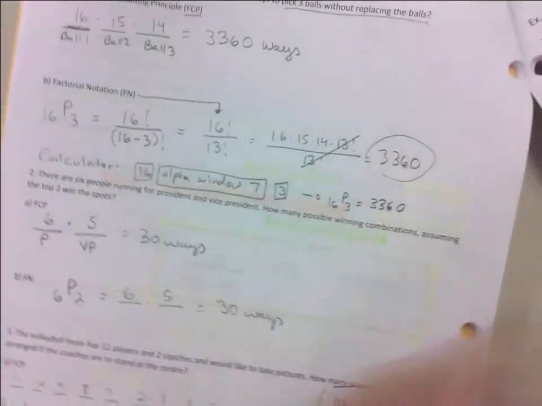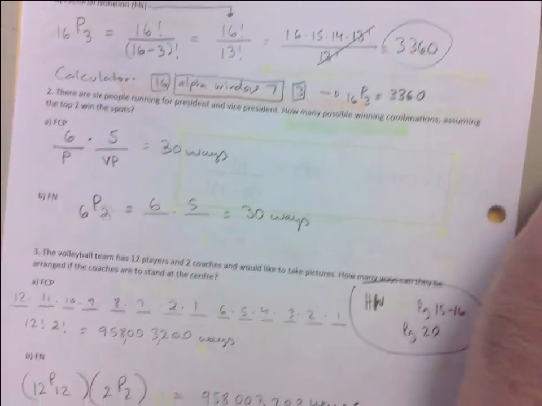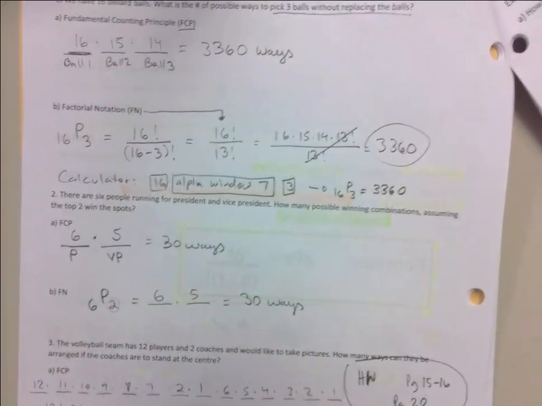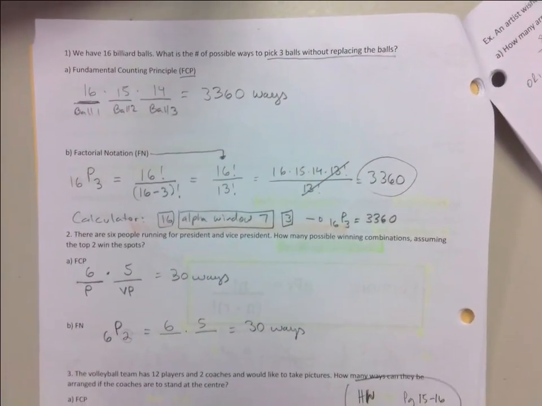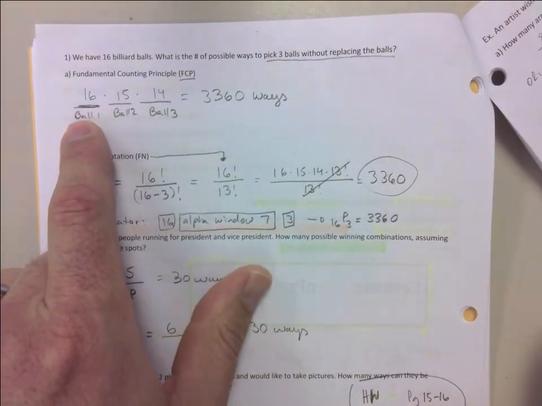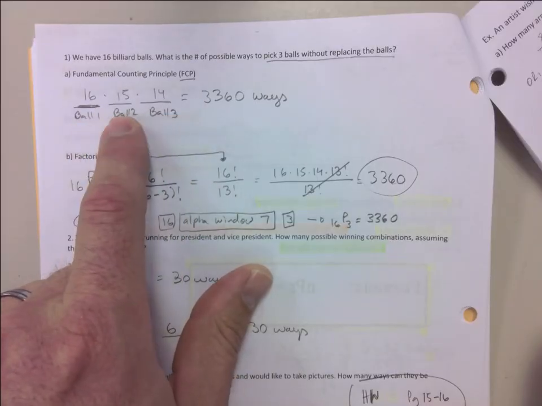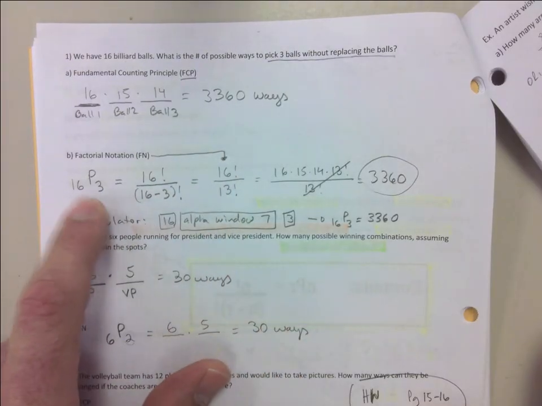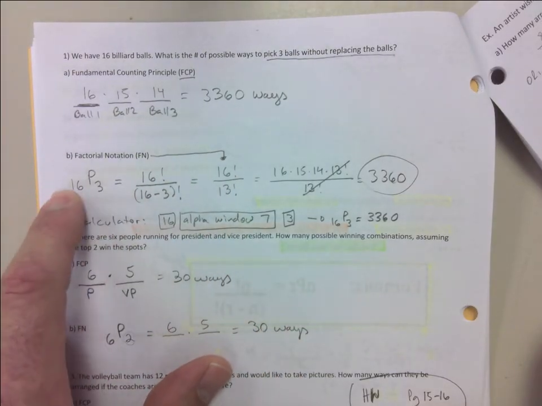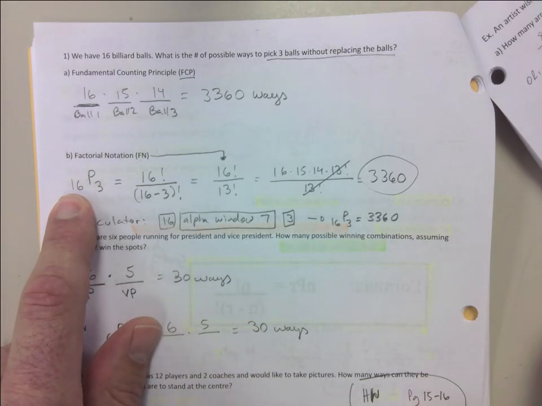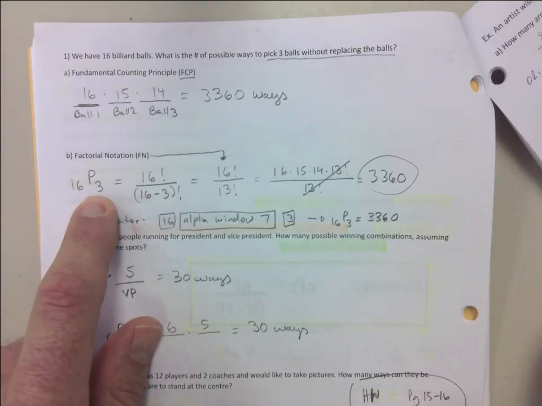Also, let's go to 15 now. That's kind of where I asked you to go. We started to try different ways. There's the fundamental counting principle, which is just filling in the blanks. We got our answer. But then this is using the permutation notation. From the 16 balls we have available, we only need 3; we're only picking 3 at a time.